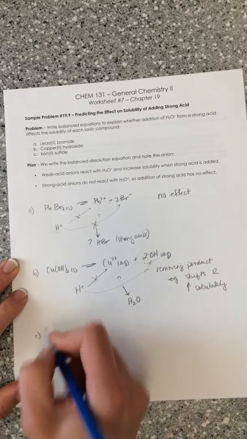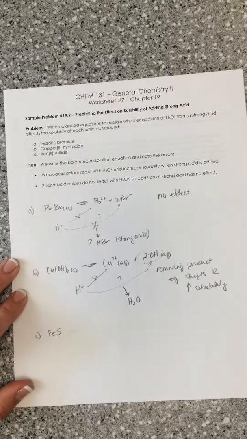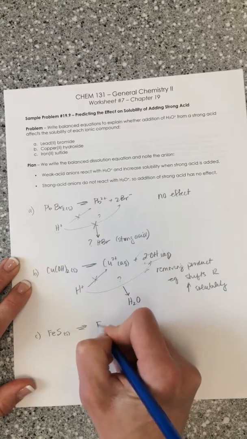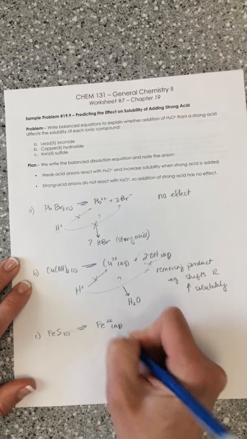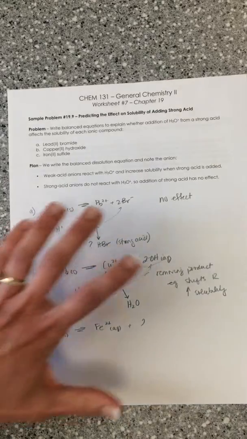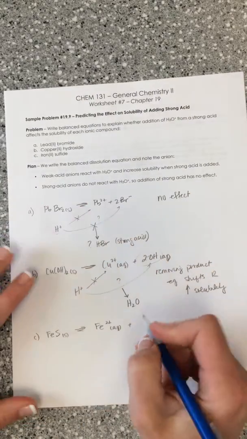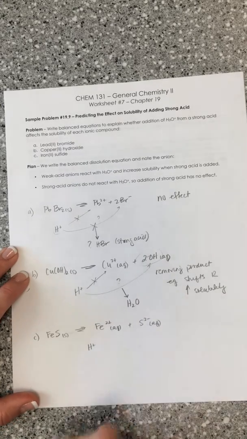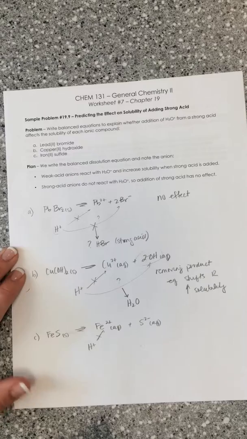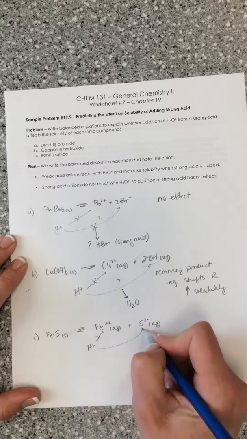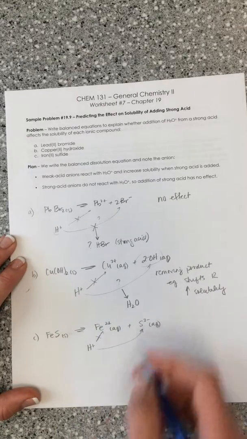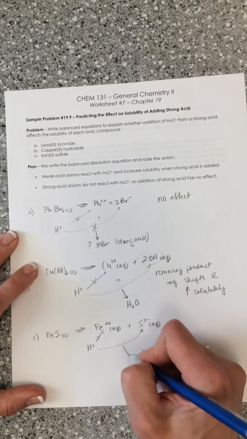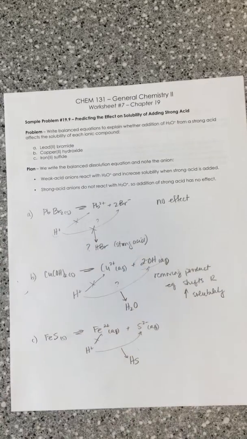Last one, iron 2 sulfide. So it's iron 2 plus, sulfide is S2 minus. So this guy as a solid will break apart into iron ions and sulfide ions. And so asking the question again, H plus is not interested in doing anything with iron 2 plus. But if you want to think about chemistry that's available here, sulfide is the conjugate base of a fairly weak acid, which means it wants to be HS.